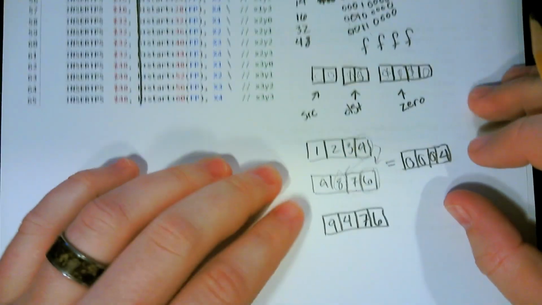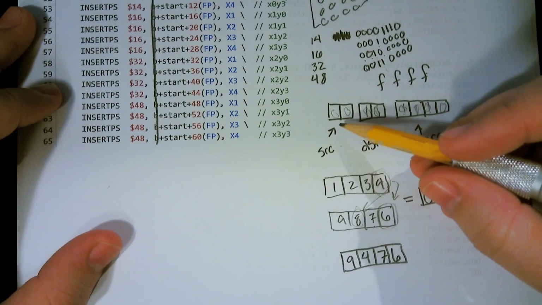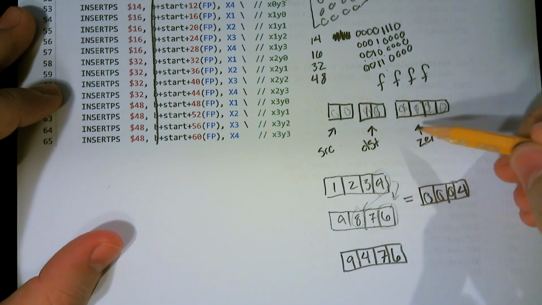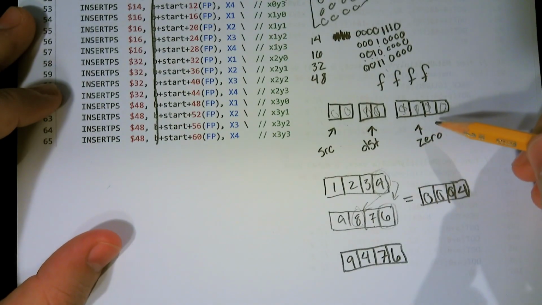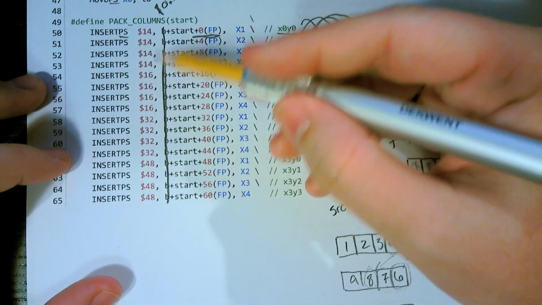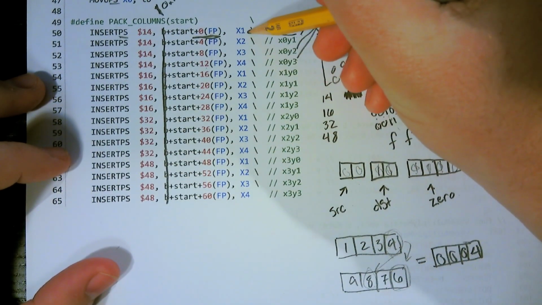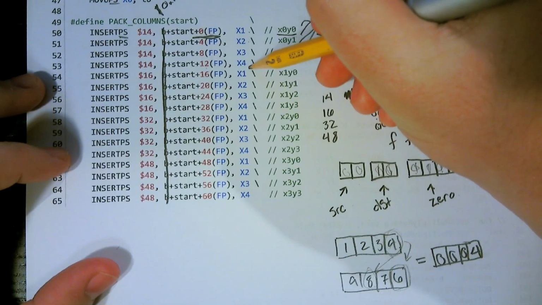So this is a little weird, but there is a method to the madness. You only have 4 bytes, so you only need 2 bits to describe where you're coming from and where you're going. And then the zeroing is important because notice that we use it up here in the beginning to zero out the X register. Notice we have a different X register: X1, X2, X3, X4.